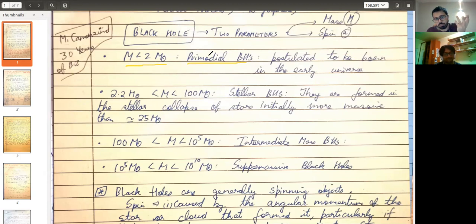And a smaller version of these, the quantum black holes, were postulated to be formed in the Large Hadron Collider. There was news that black holes might be created, but their lifetime was not even a few seconds. Then the majority of astrophysical black holes lie in this mass range, from 2.2 solar masses to 100 or 200 solar masses. These are known as stellar black holes.